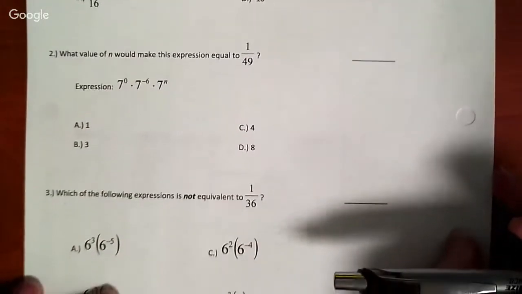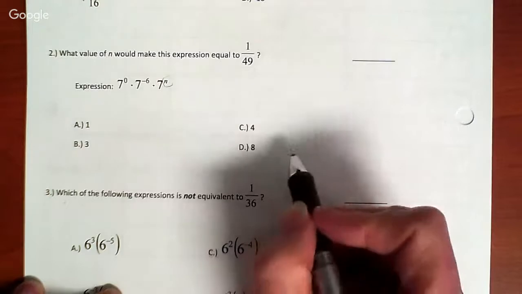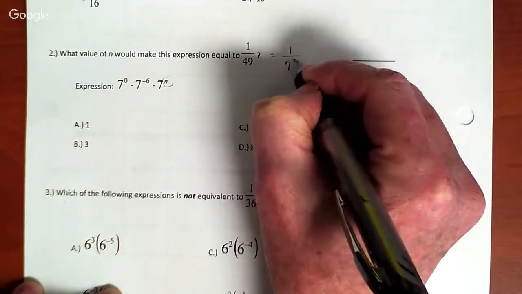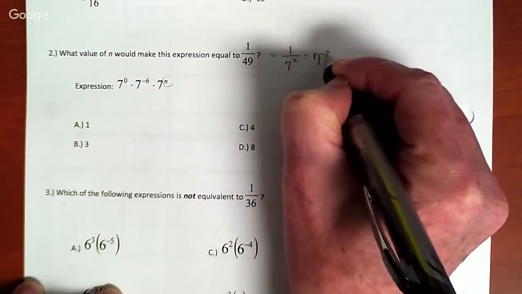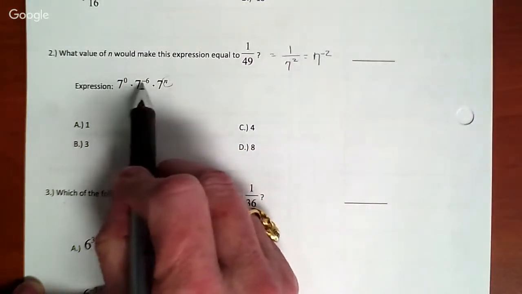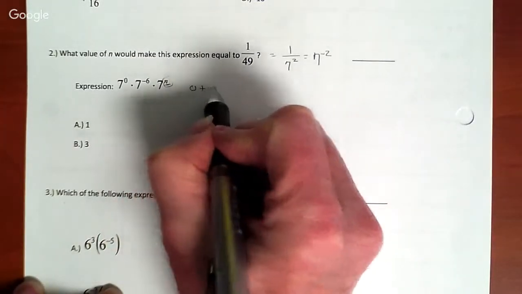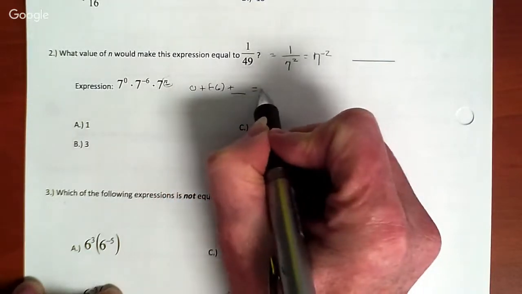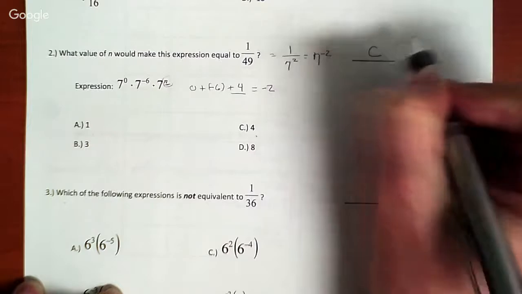The next one is what value would be N, so that it would equal 1 over 49. Well, 1 over 49 would then be 1 over 7 to the second power. And when I take that, I could have 7 to the negative 2. So in order for that to be 7 to the negative 2, this N would have to be 0 plus negative 6 plus what value would equal negative 2. That answer would be C, or 4. So the answer there would be C.